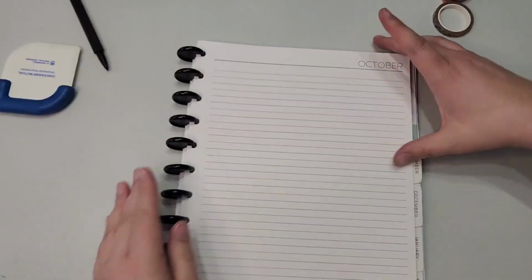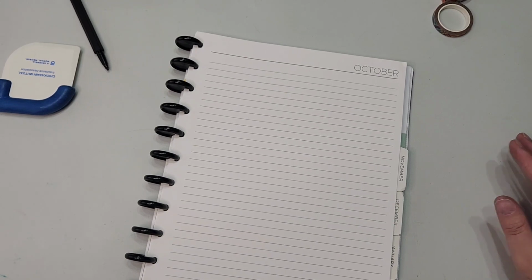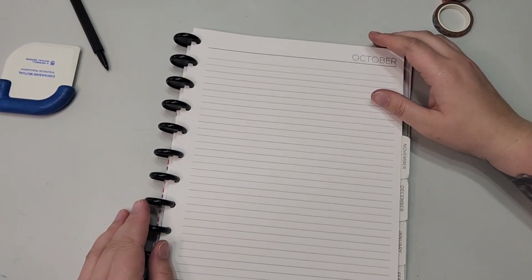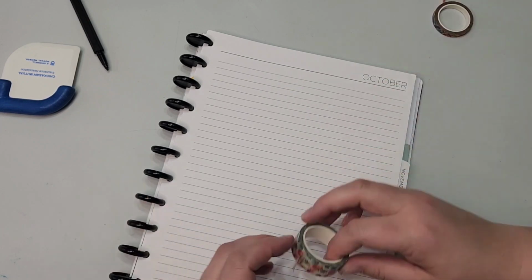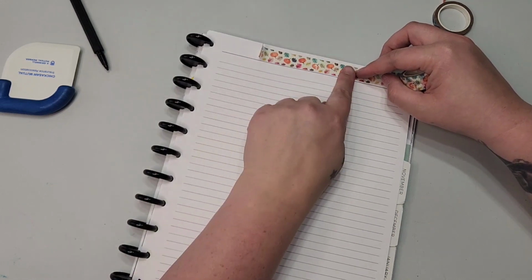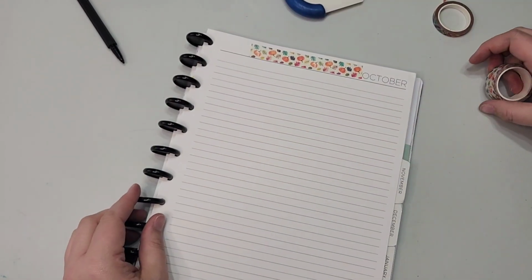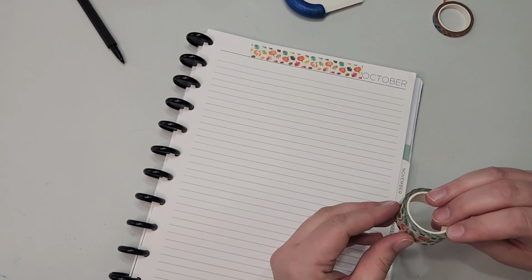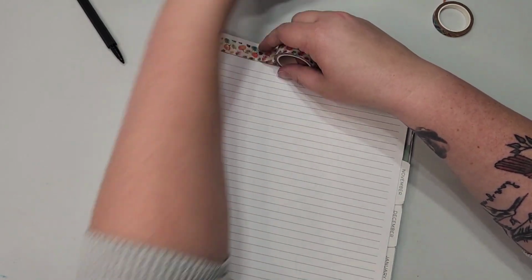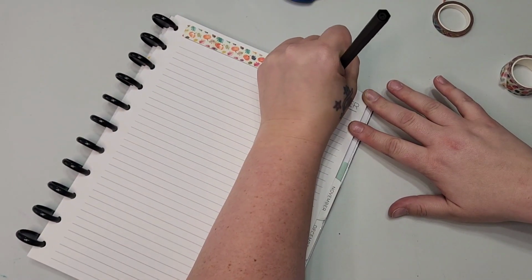And then this is going to be the spending tracker, which is what? So I'm actually going to write just spending.